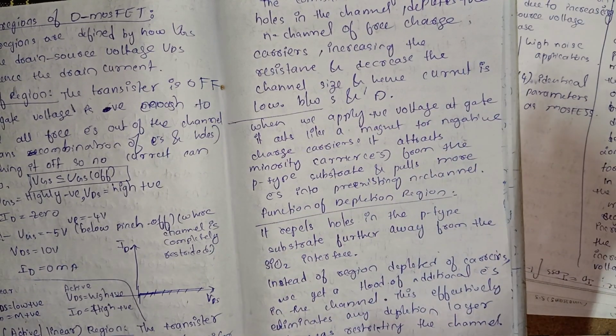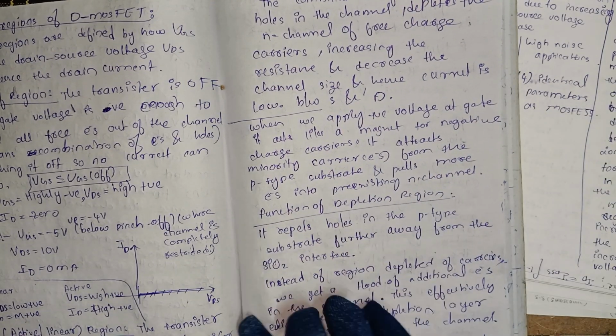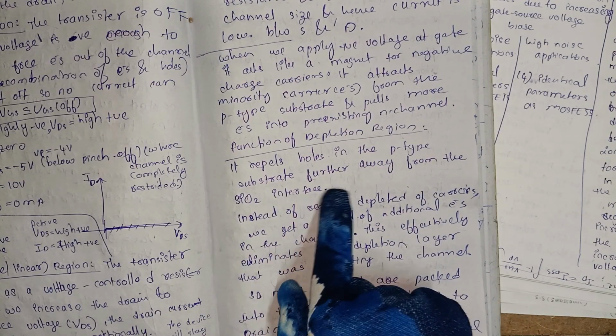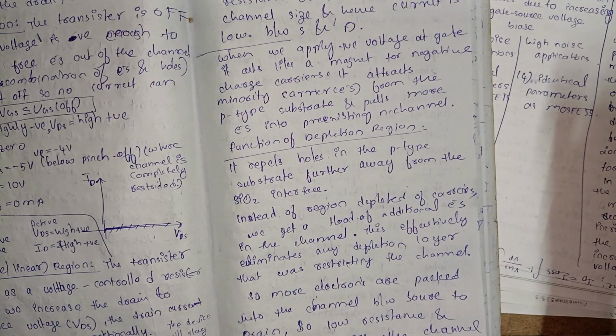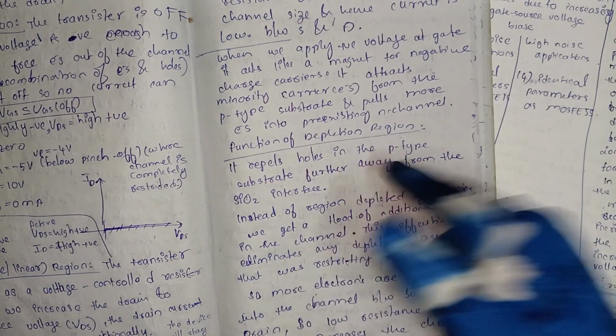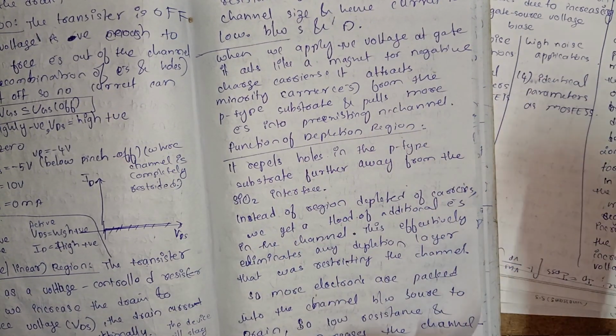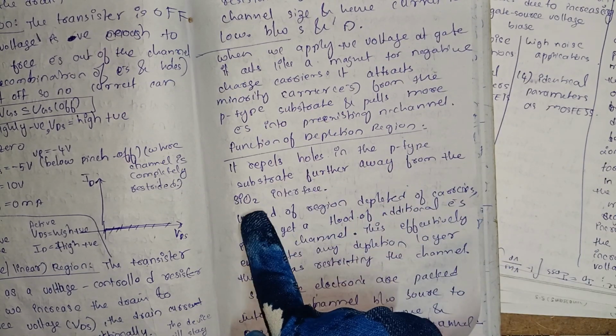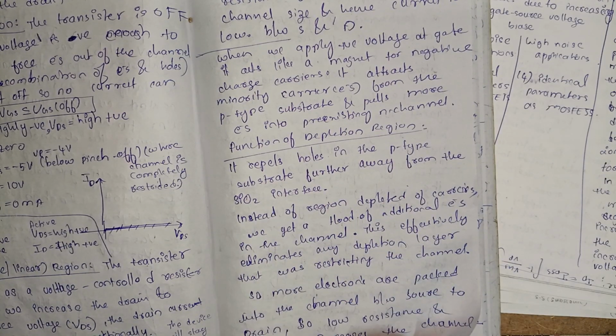Okay, and function of the depletion region. It repels holes in the p-type substrate further away from the silicon dioxide interface. The depletion layer repels the holes in the p-type substrate further away from the silicon dioxide interface.